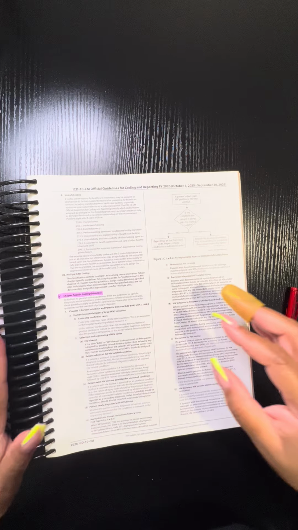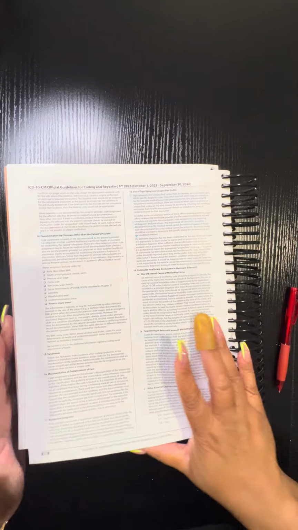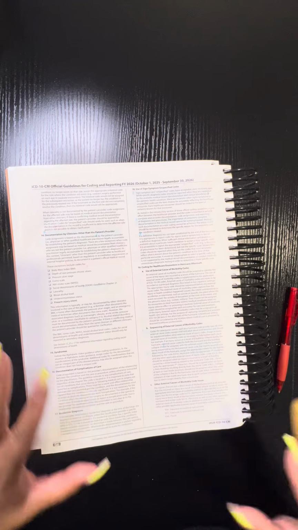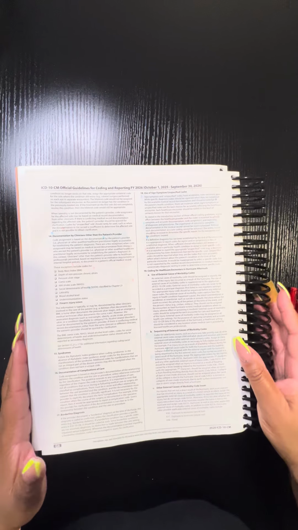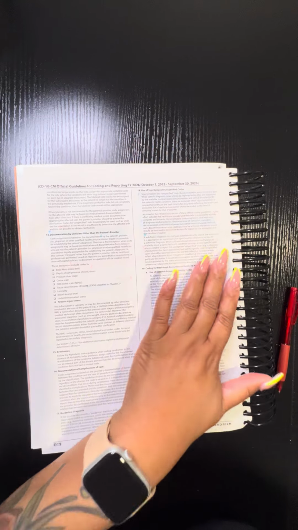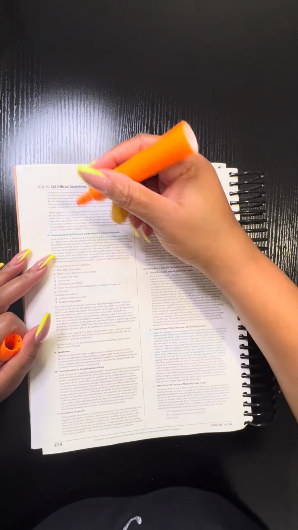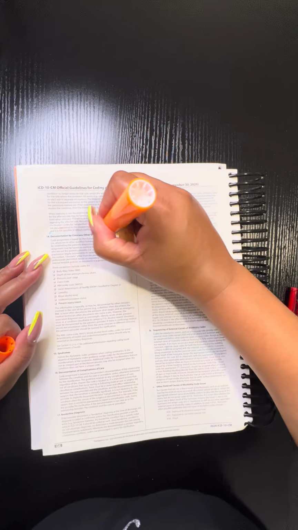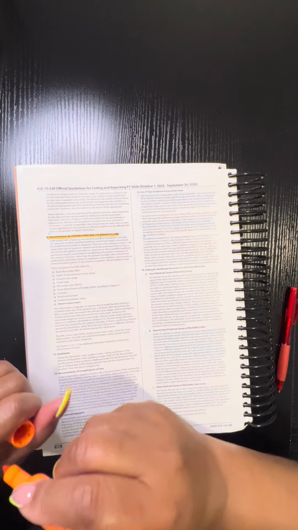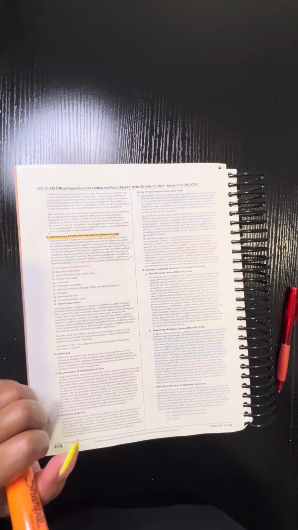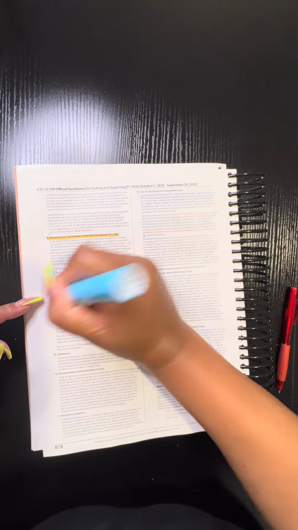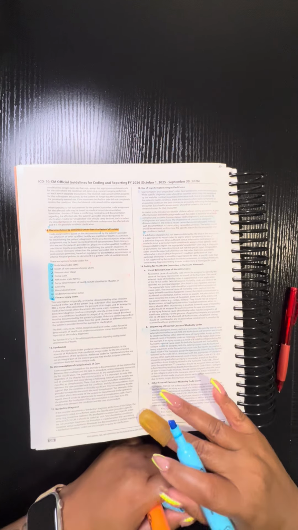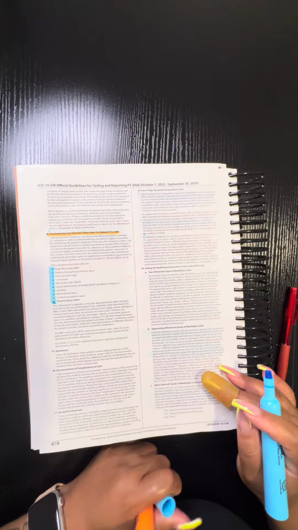All right, let's go to the next page. We're on page G6. We're going to continue here, and we are on number 14. We have documentation by clinician other than the patient's provider. These exceptions include codes for, and we're going to just go ahead and highlight that. We're on page G6 at number 14.